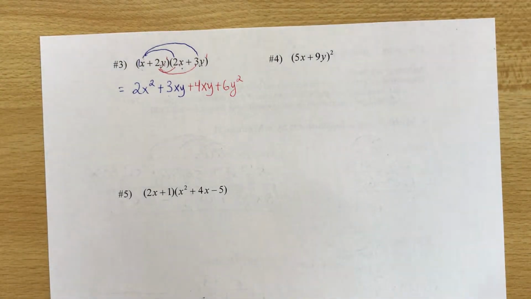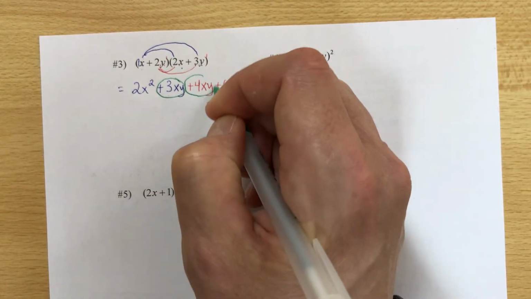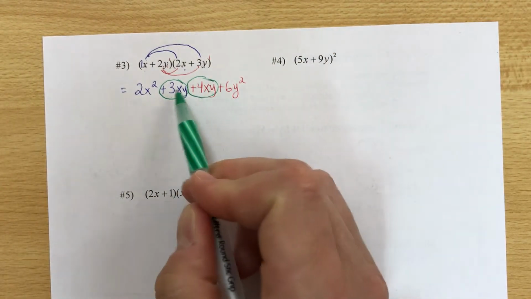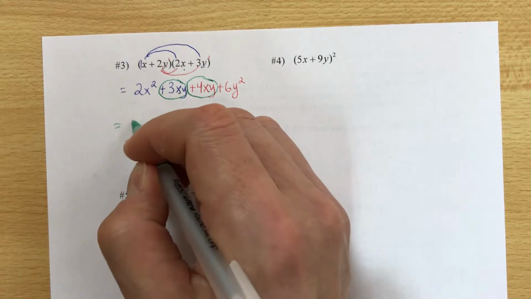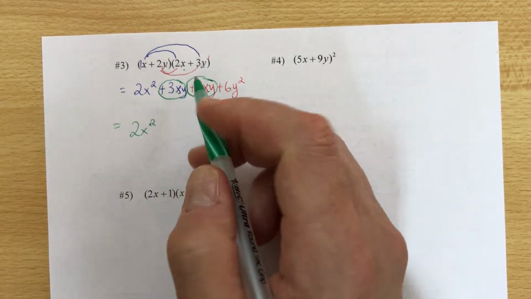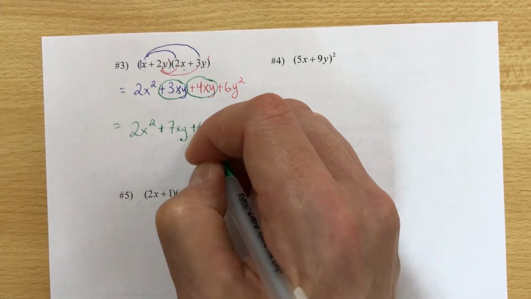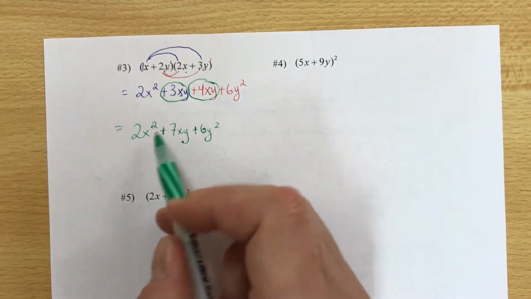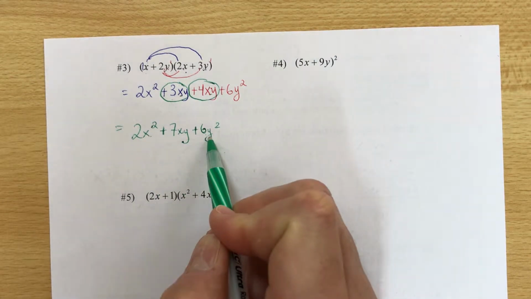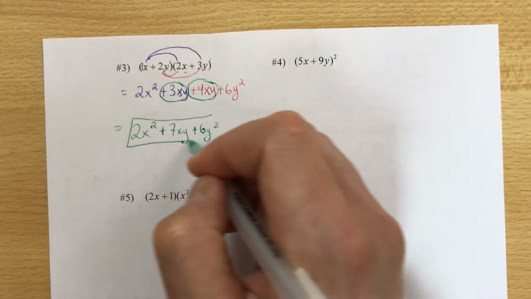Now, do we have any like terms? Yes, we have 3xy and we have 4xy. So xy, those are the like terms. So we get 2x squared. The middle will become 3 plus 4, which is 7xy, plus 6y squared. These are not like terms because they're different variables, so we cannot combine them. So we are done.